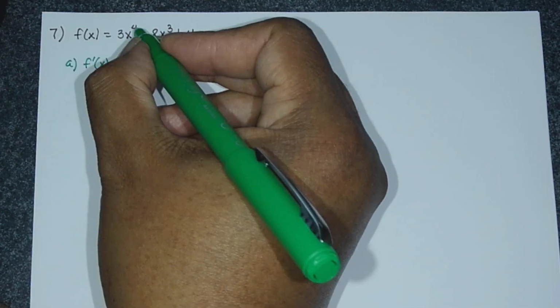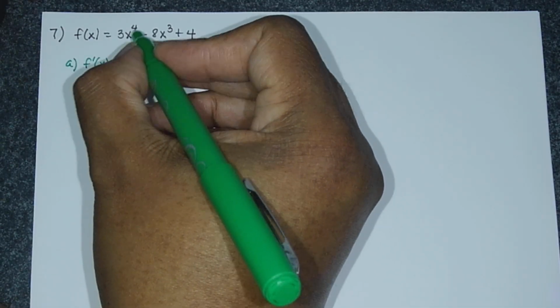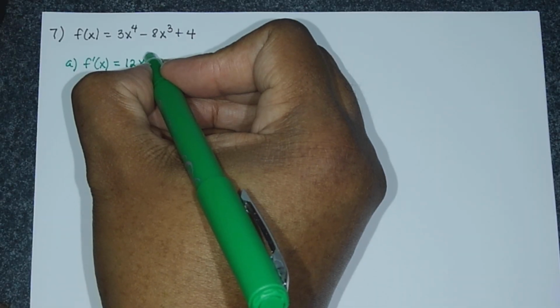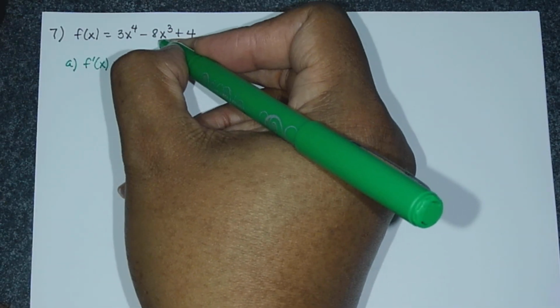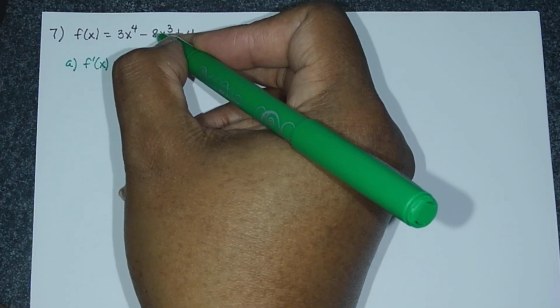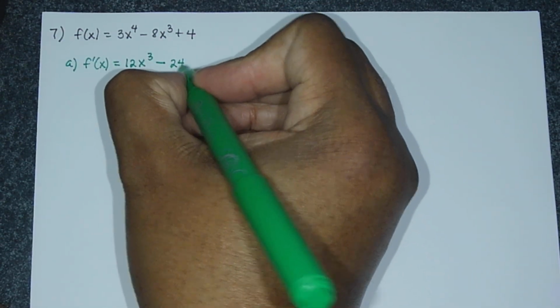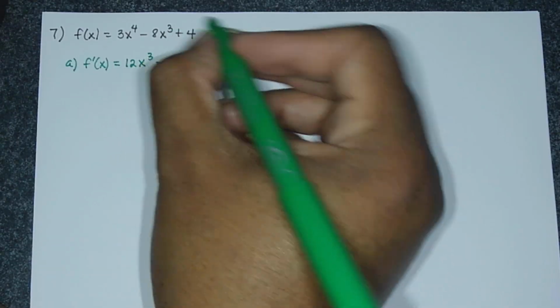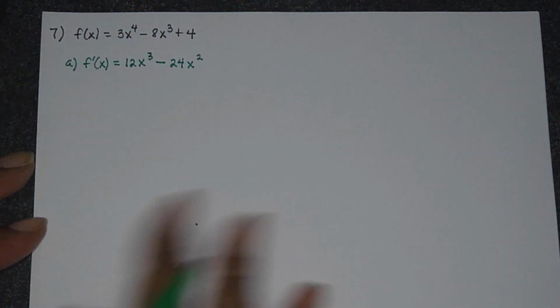Copy the x down to the 4 minus 1, which is, what's 4 minus 1? 3. Minus the derivative of 8x cubed. Bring this 3 down. 3 times 8 would be 24. Copy the x down to the 3 minus 1, which is 2. Derivative of 4 is 0. So that's what f prime of x is: 12x cubed minus 24x squared.